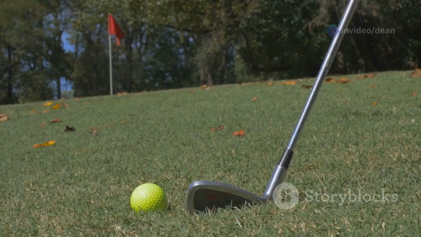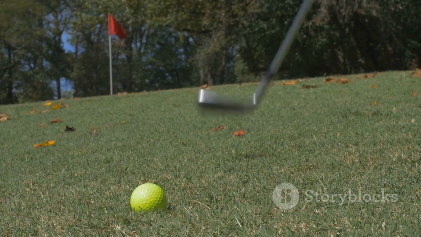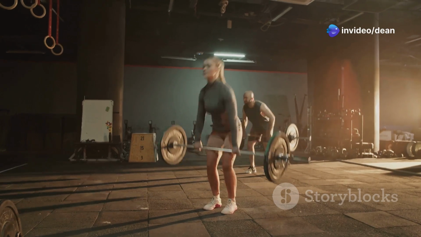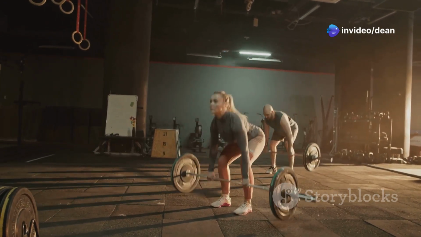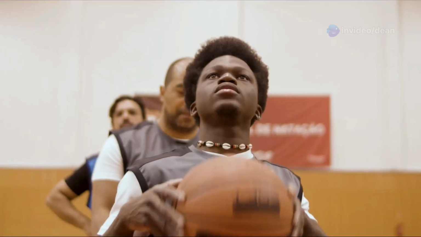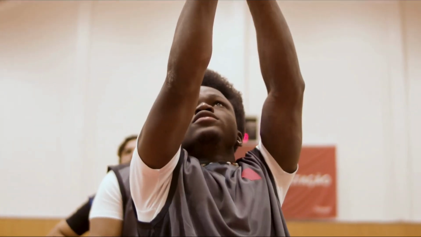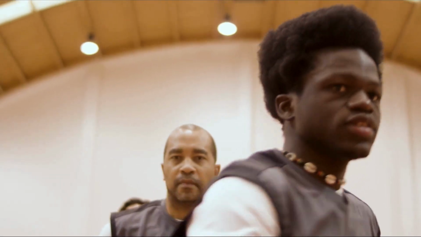Theory-to-practice transfer occurs when theoretical knowledge is applied to a practical situation. For example, a coach might teach athletes about the biomechanics of a particular movement and then have them practice that movement. Training to competition transfer occurs when skills learned in training are transferred to a competition environment. For example, an athlete might practice their free throws in a quiet gym, but they need to be able to perform those same free throws under pressure in a game.